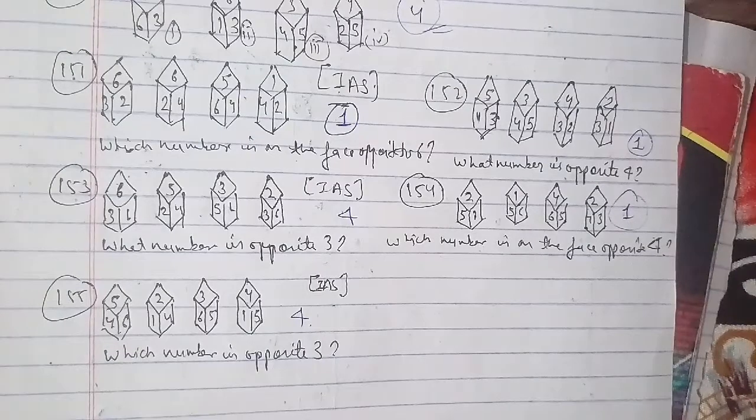Now we'll go ahead. As I told you, this is an important question because it was asked in your IAS examination paper as well. Now we'll go ahead with another question, of another type, the 156th question of the session.